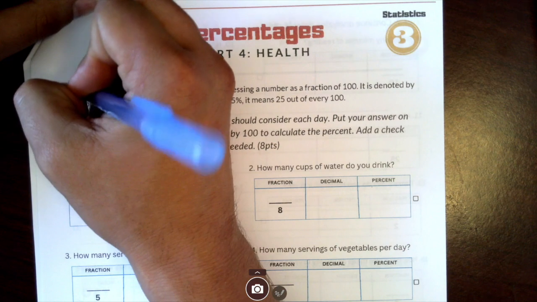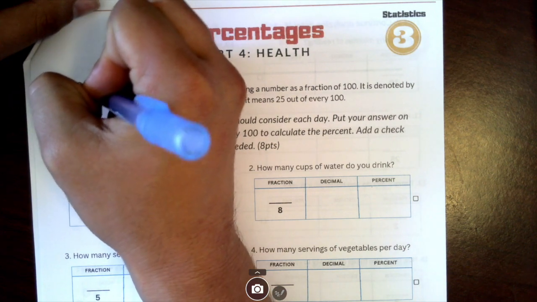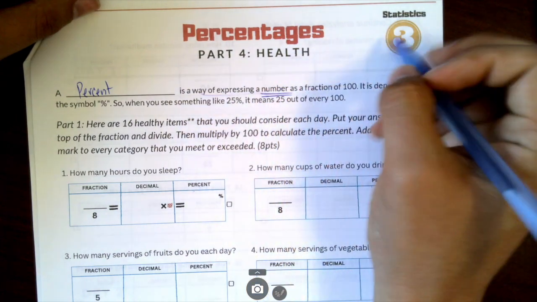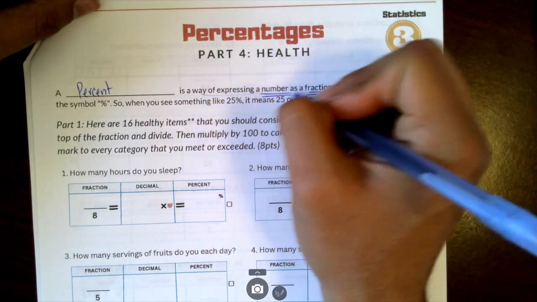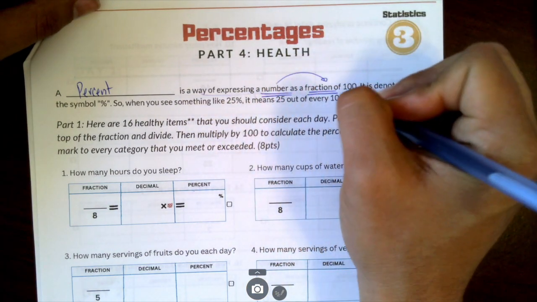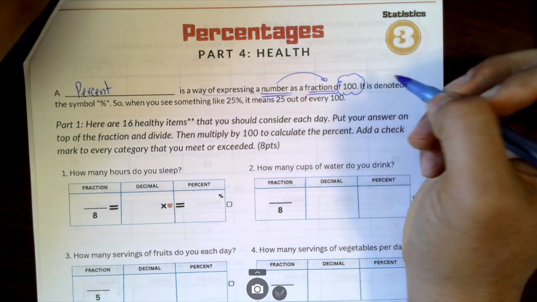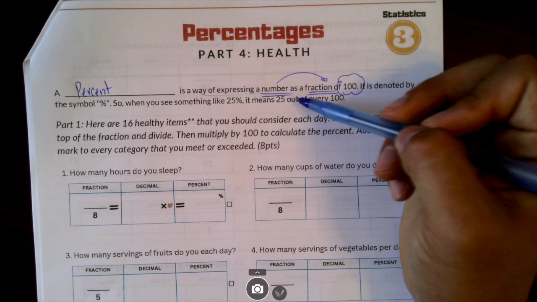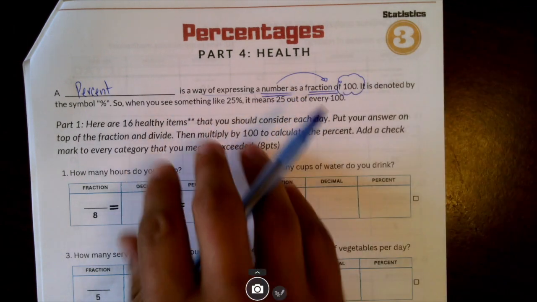So in this section, part 4, a percent is a number. It's a way of expressing a number as a fraction. So it's both a number and a fraction, but it's out of 100. That's the most important thing. So 25% means 25 out of 100. Okay?